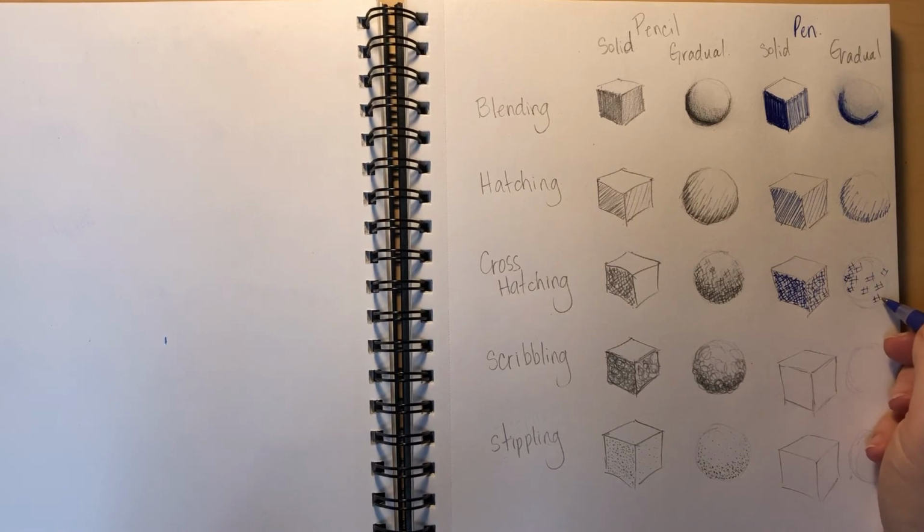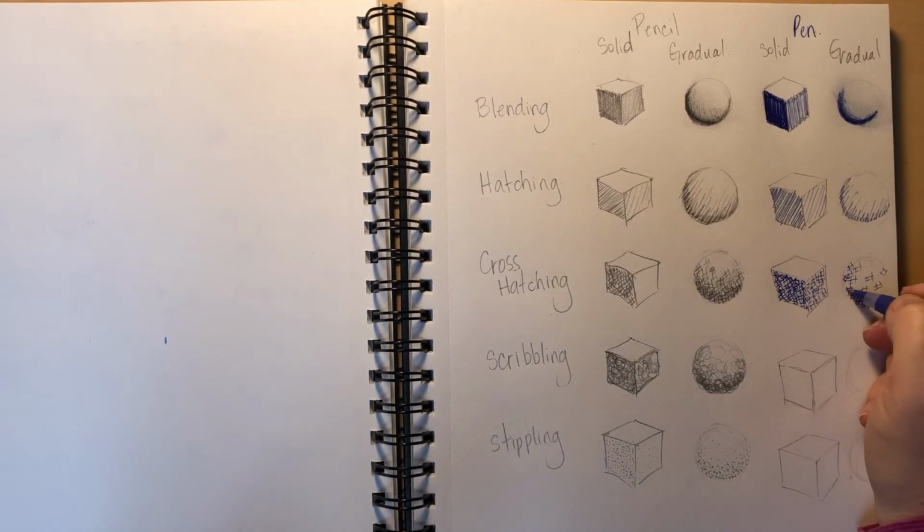And then as I get further away from my light source, they're going to get smaller maybe. They're definitely going to get closer together. They're going to overlap a bit. And overlapping really does create that darker feel, which makes us have the illusion that it's three-dimensional and that this is the area that's further away from the light source.